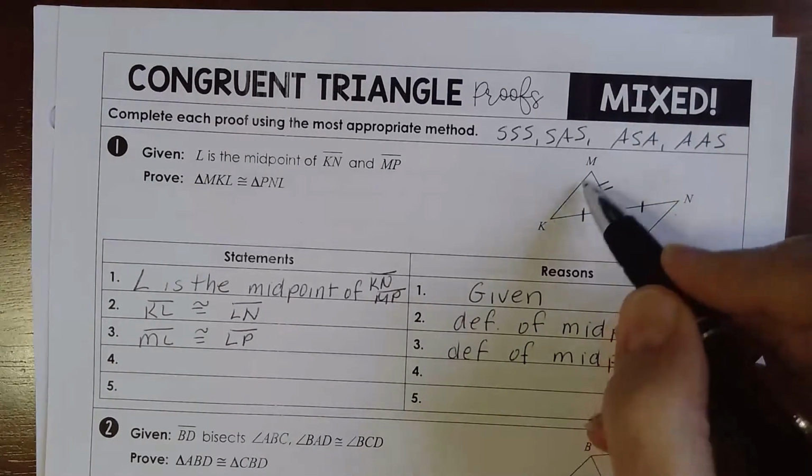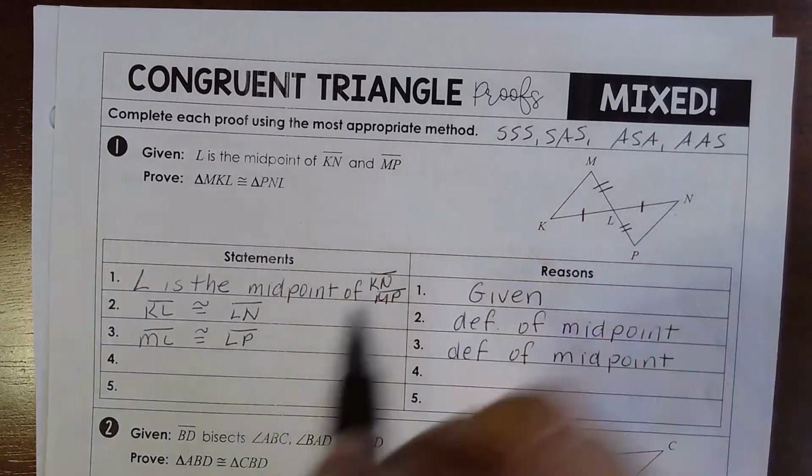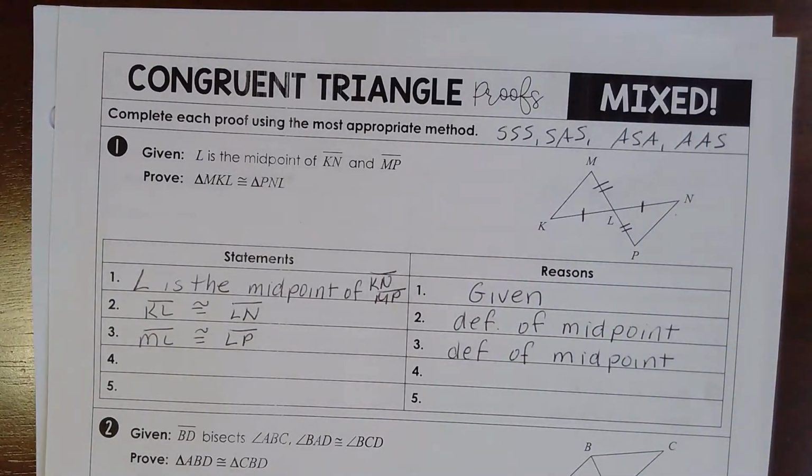Do we know anything about KM or PN? Do we know if those are congruent? Yeah, I know they look like it, but that's all we know is they look like it. All right, so no, we don't know anything. So it can't be side, side, side either.